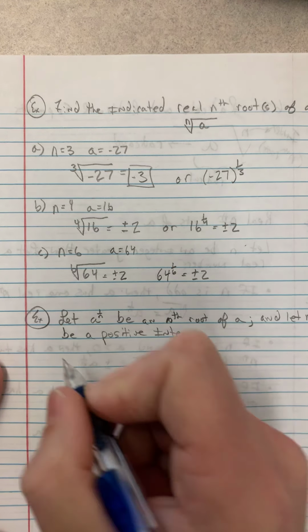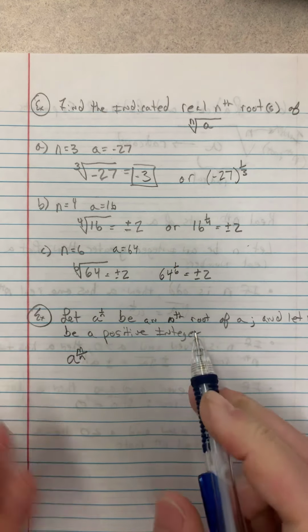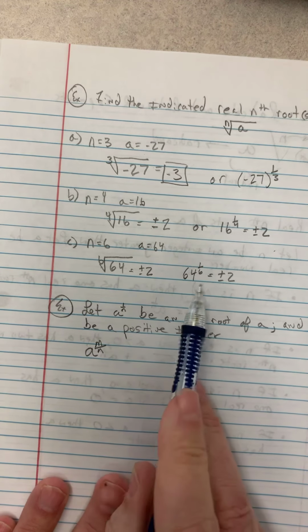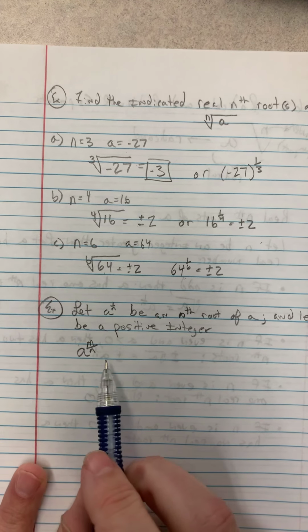Here's what it looks like. And now I'm going to go back from here and we're going to write it in radical form.